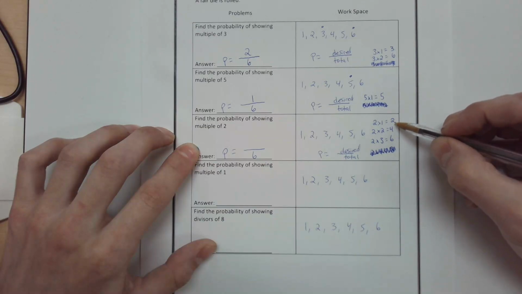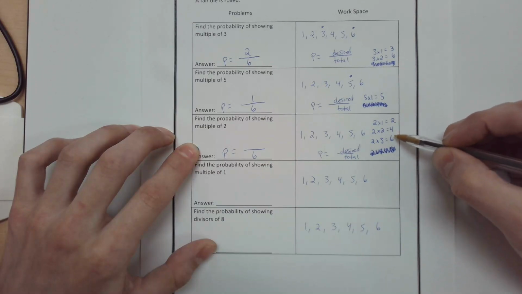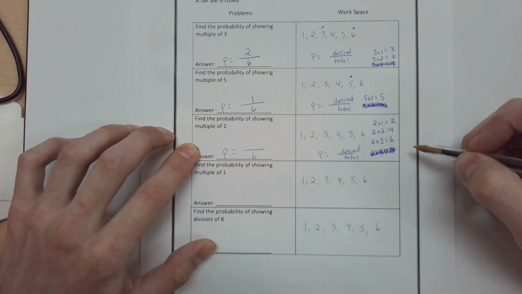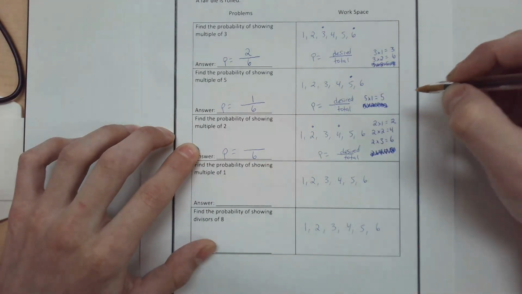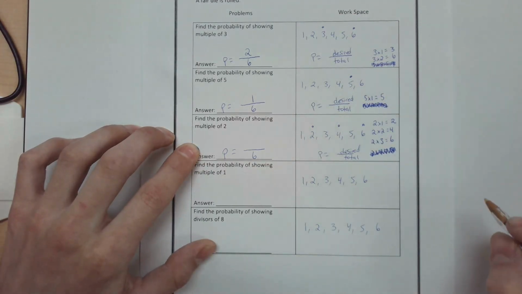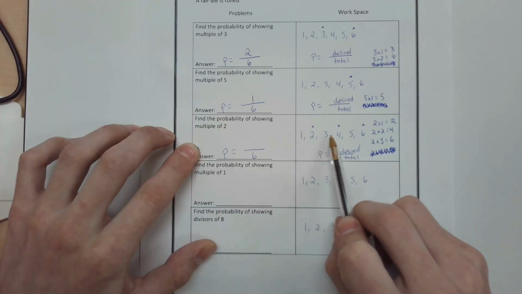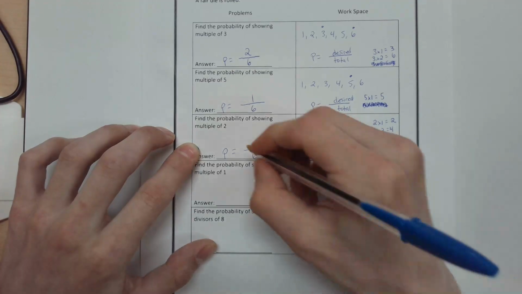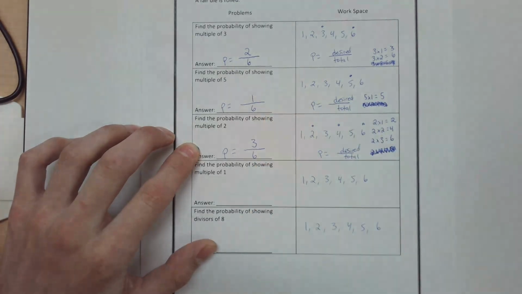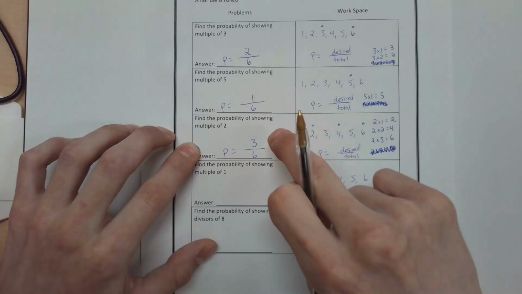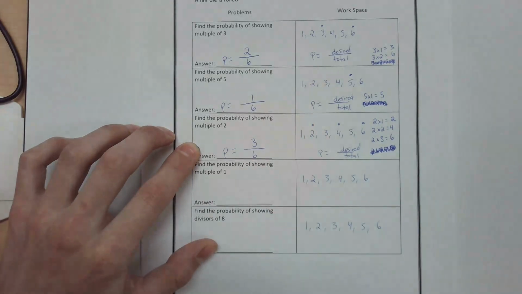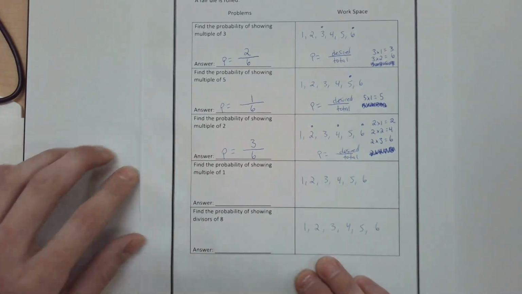So these are the numbers we can contribute to our equation. We have 2, 4, and 6. We have a total of 3 desired. The probability of showing a multiple of 2 on a fair six-sided dice is 3 out of 6.